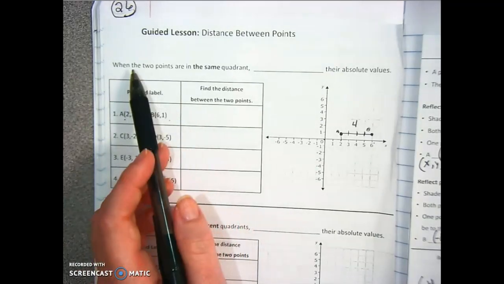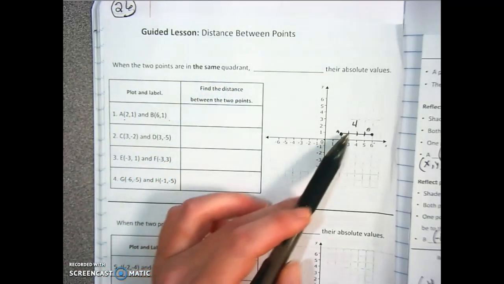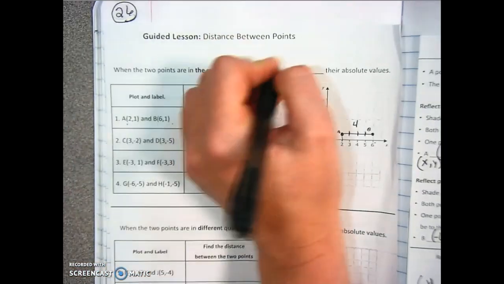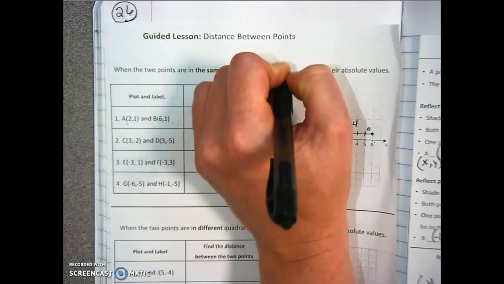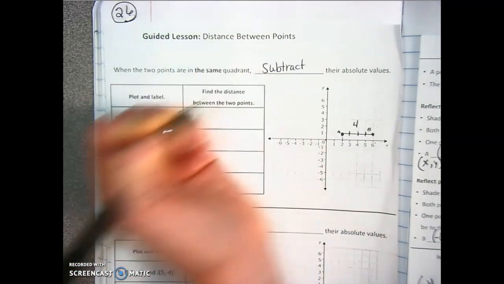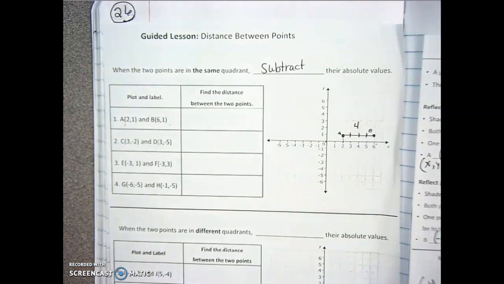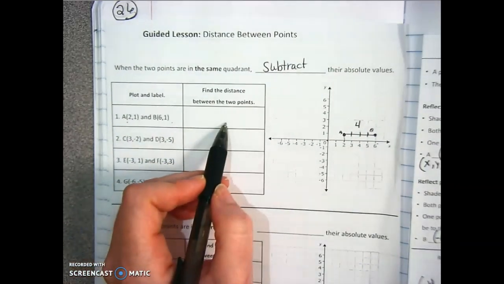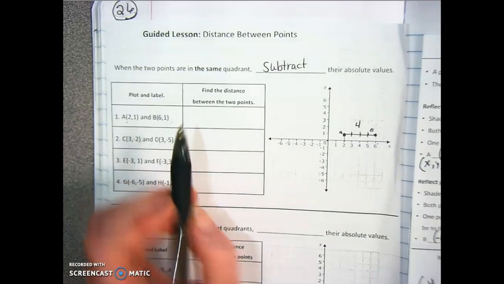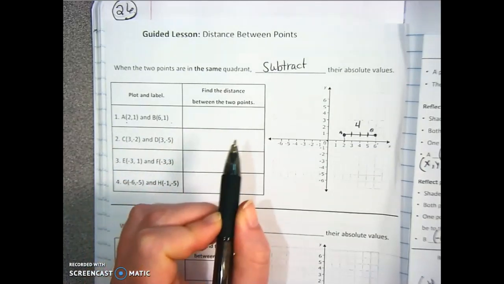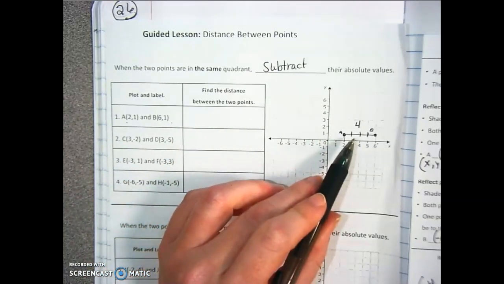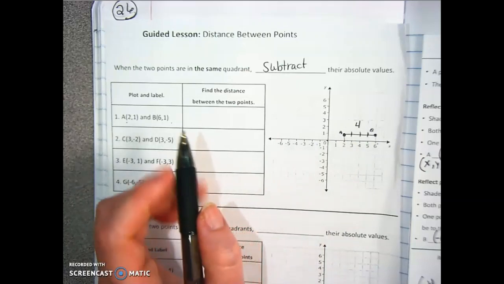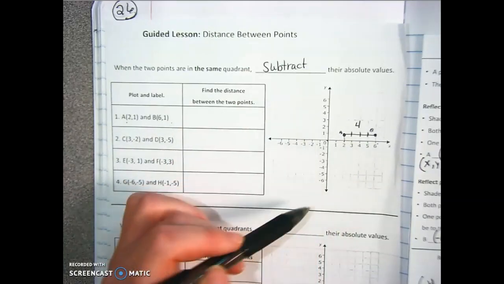When the 2 points are in the same quadrant, like this one, you're going to subtract their absolute values. We're going to do that in this box here. The absolute value is the distance between the number and 0 on the horizontal or vertical number line.